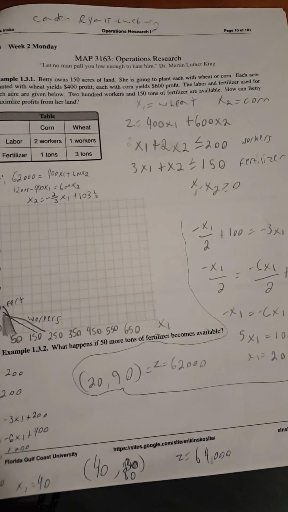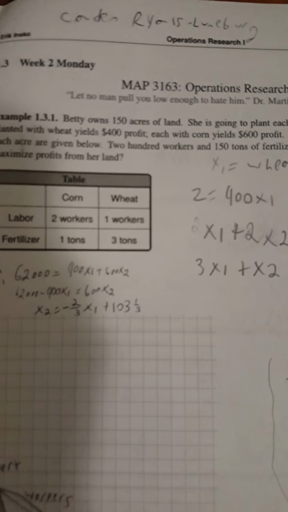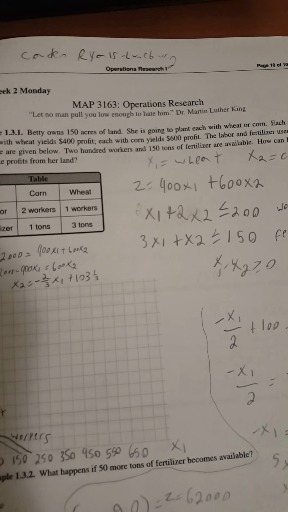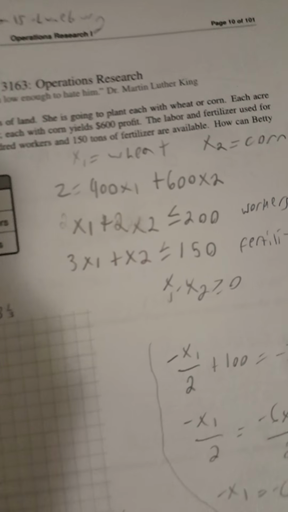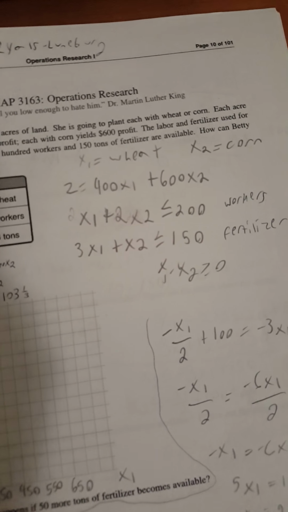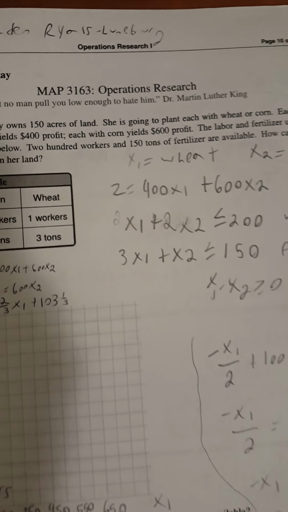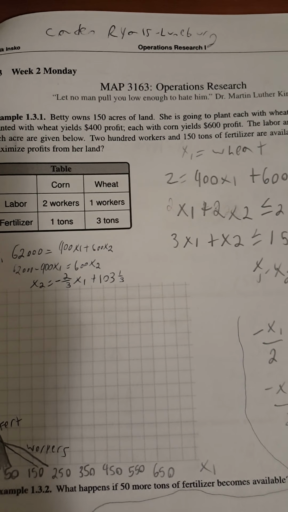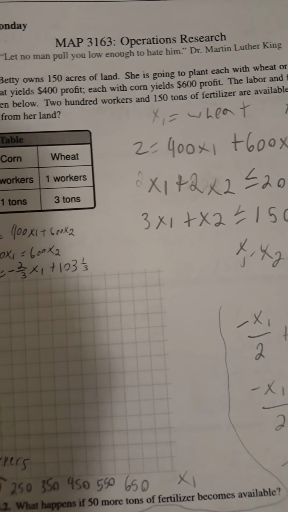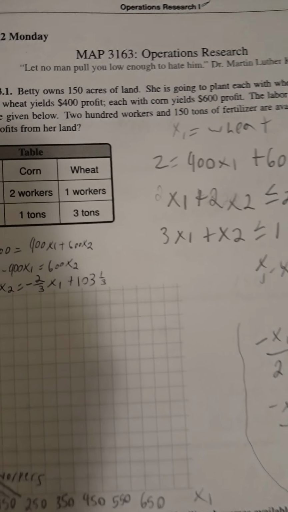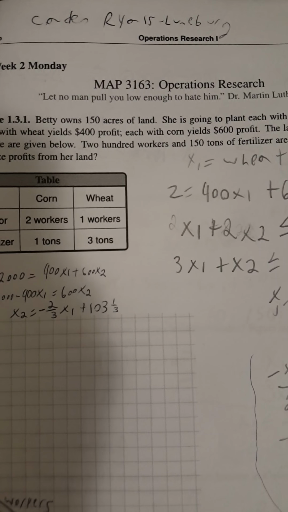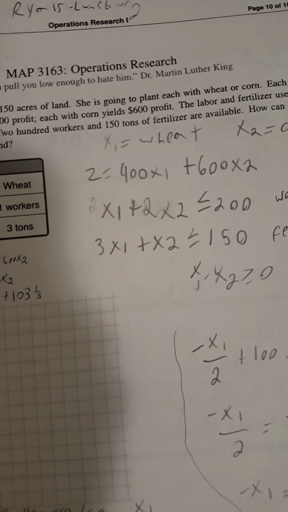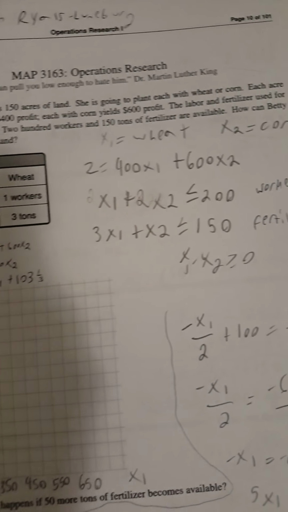So, from that, we see wheat yields $400 profit, so there's 400 X1, and corn yields 600 profit, so that's 600 X2, and you just add them up to get the total profit of both. And because there are 200 workers available, the labor is restricted to 200 workers, with corn getting 2 workers, that goes to X2, wheat getting 1 worker, that goes to X1, so we have 1 X1 plus 2 X2 is less than or equal to 200.